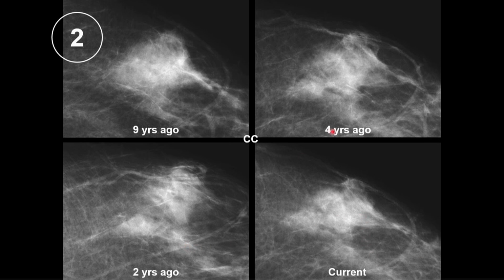Here's 2 years ago, 4 years ago, 9 years ago. The positioning on the CC is a little bit different, so each one looks a little bit different. But has this thing really changed? No. It's stable for 9 years. Well, what's a focal asymmetry that's stable for 2 to 3 years? It's benign. So what's one that's stable for 9 years? It's benign. So the answer is no recall.